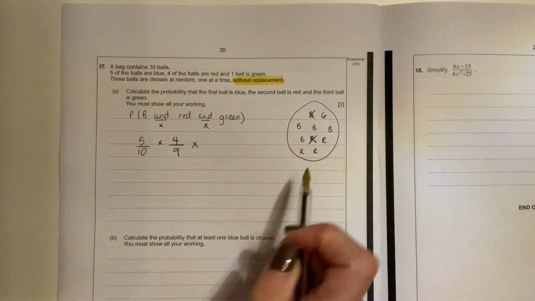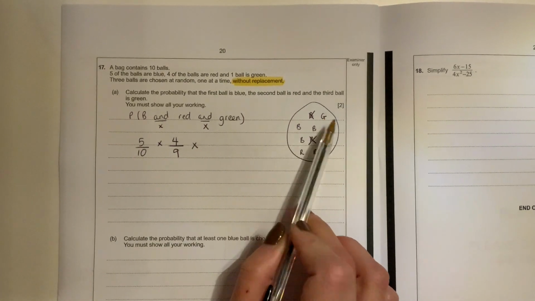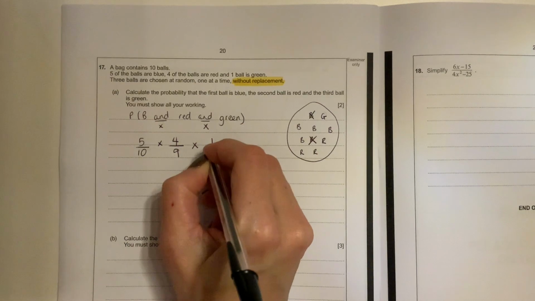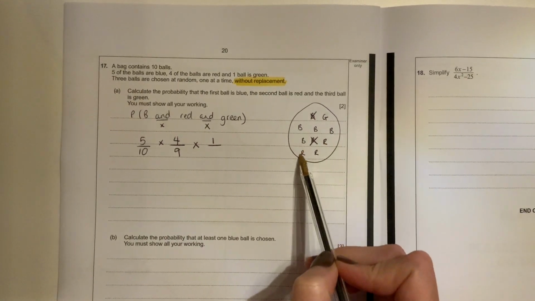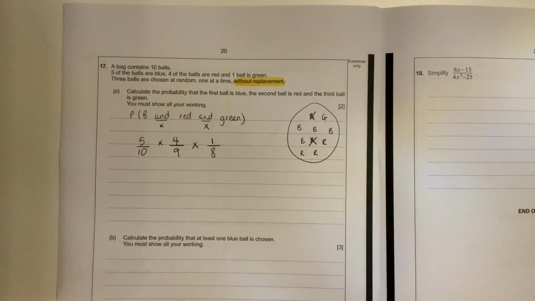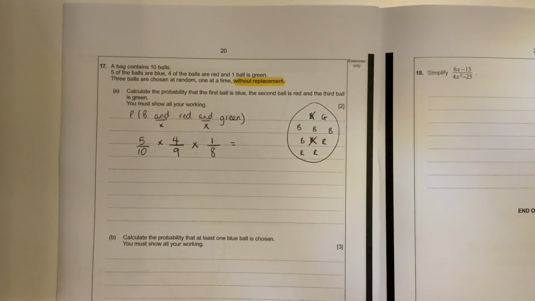And then we're going to multiply by the probability of choosing a green. Now, there's only 1 green ball in the bag, and this time I've got 1, 2, 3, 4, 5, 6, 7, 8 balls left. So that's what I need to work out. All you're going to do is multiply them together.